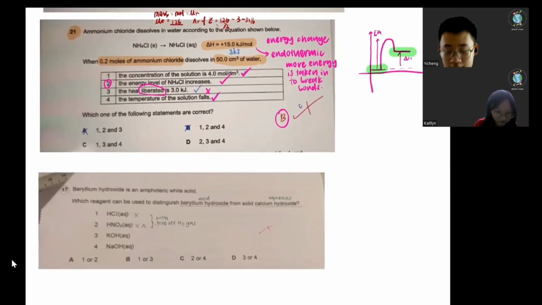Beryllium hydroxide is an amphoteric white solid. So amphoteric here is the keyword of our question. Which reagent can be used to distinguish between beryllium hydroxide and solid calcium hydroxide? So this is not aqueous, it's solid calcium hydroxide. Let's say we add acid into both. If we add acid, both hydroxides will liberate, sorry, they will give us a salt plus water.